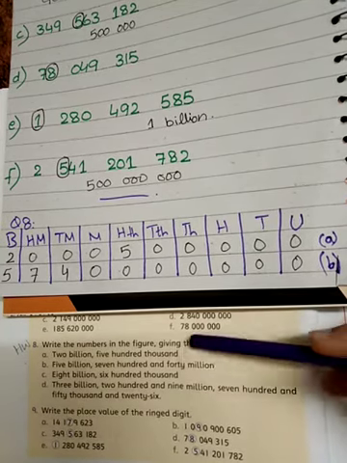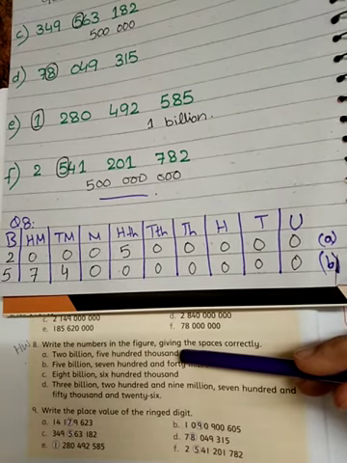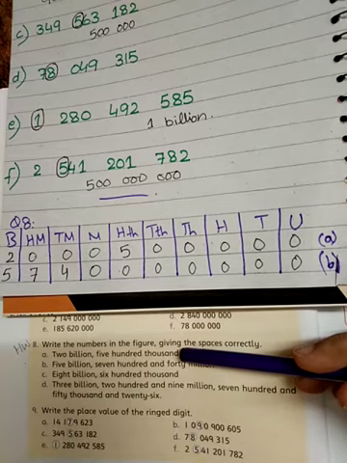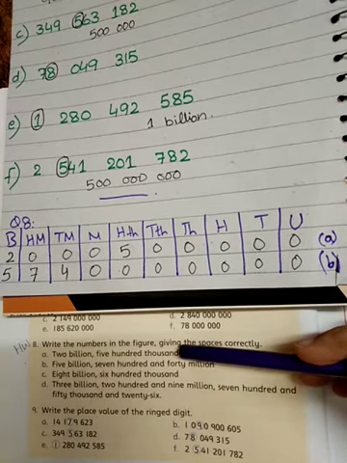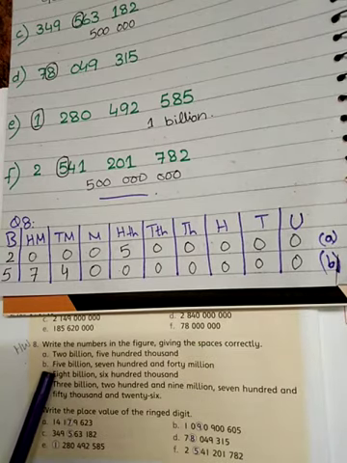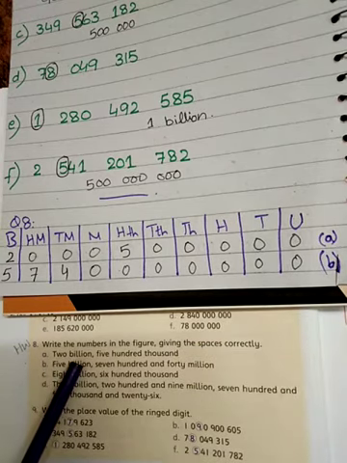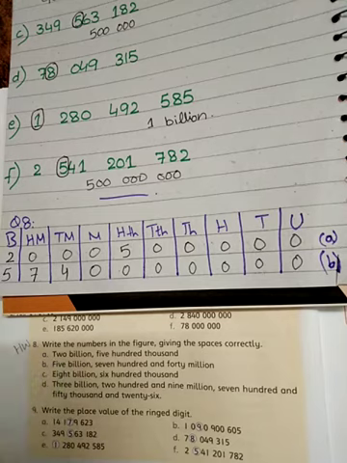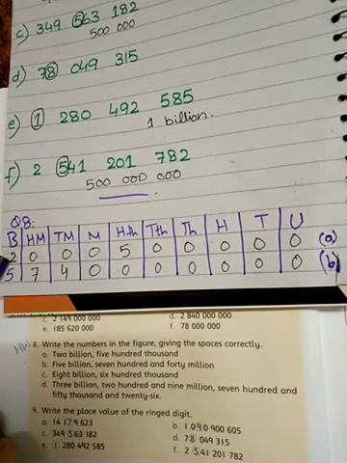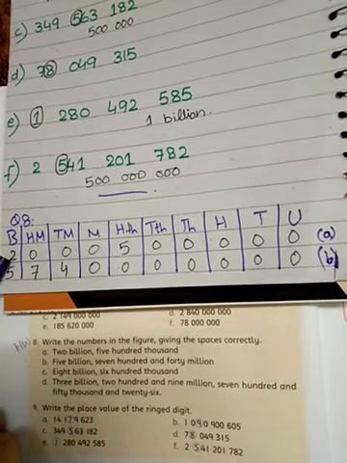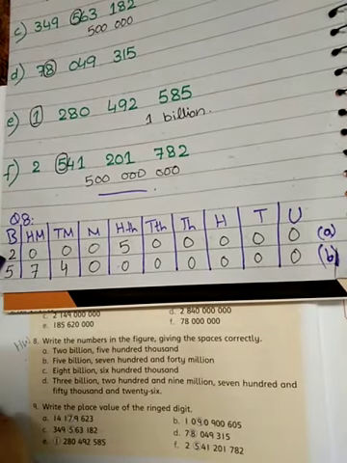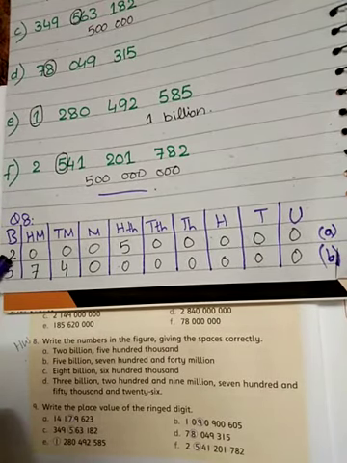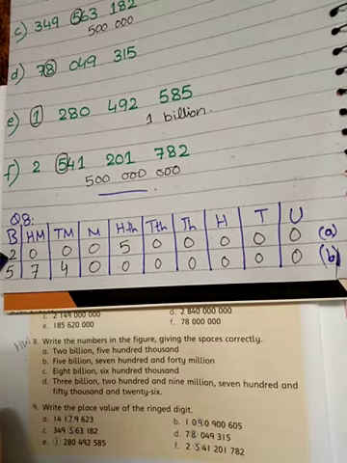So the first A part is 2,500,000. So starting from the left side, 2 is written with billion. So 2 occurs under the place of billion. I have solved 2 parts for you. And the first one is 2,500,000. I have placed 2 under the billions place.